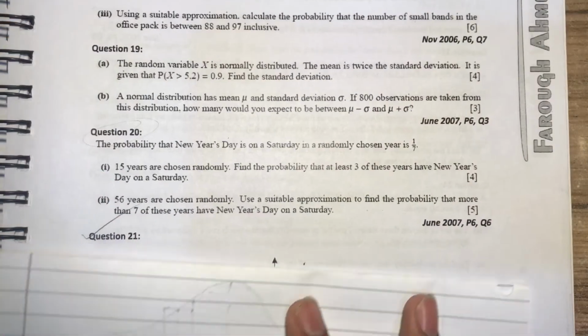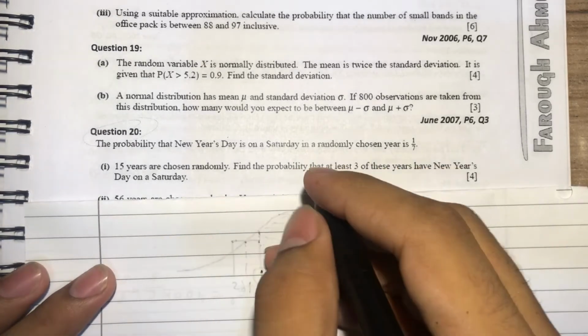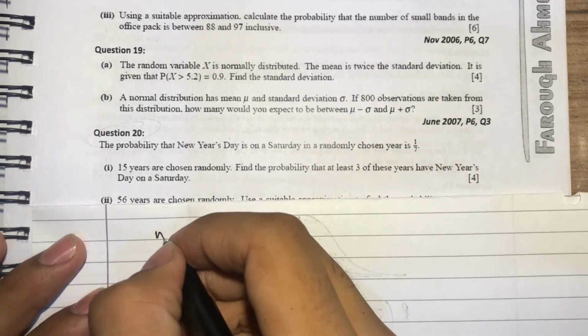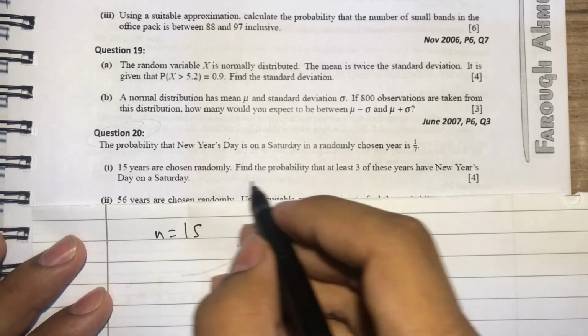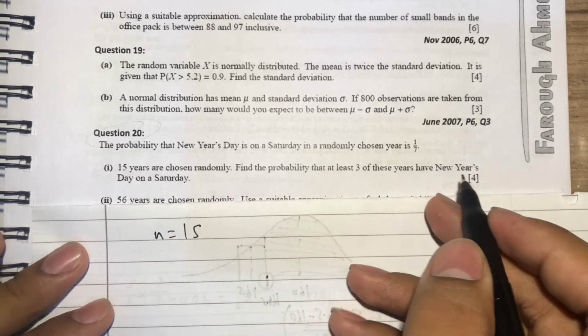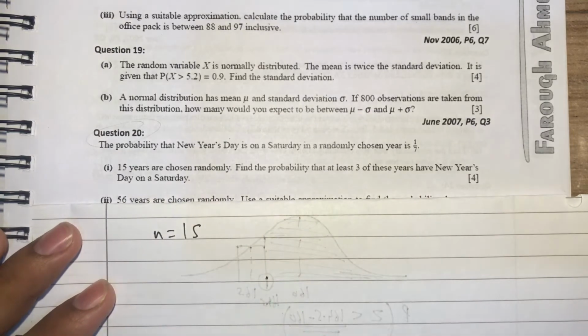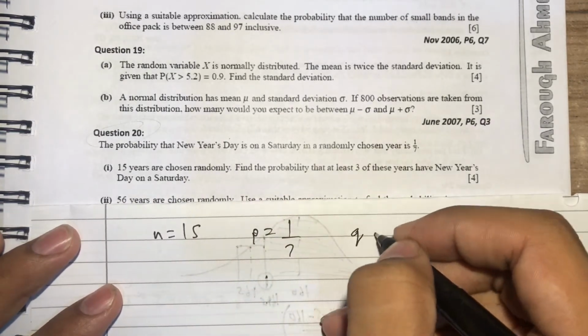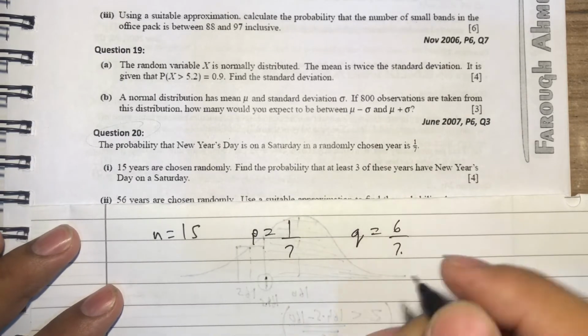The probability that New Year's Day is on a Saturday in a randomly chosen year is 1 upon 7. 15 years are chosen randomly, so n equals 15. Find the probability that at least 3 of these years have New Year's Day on a Saturday. So over here the probability of success is 1 over 7 and the probability of failure is 6 over 7, right?